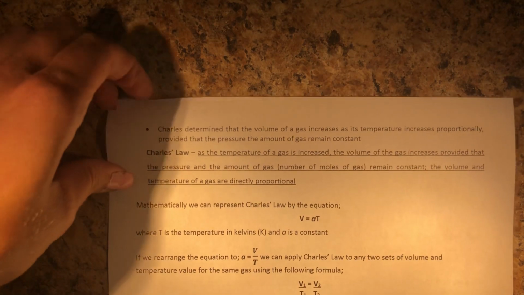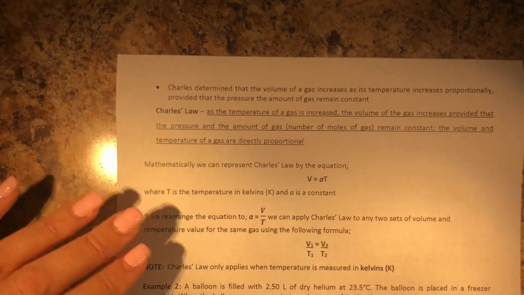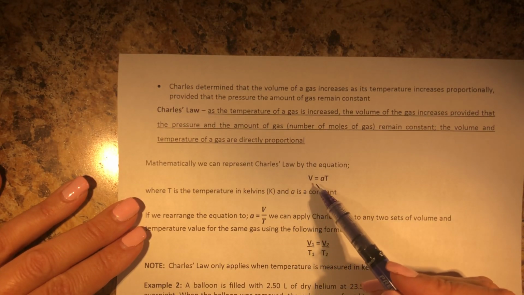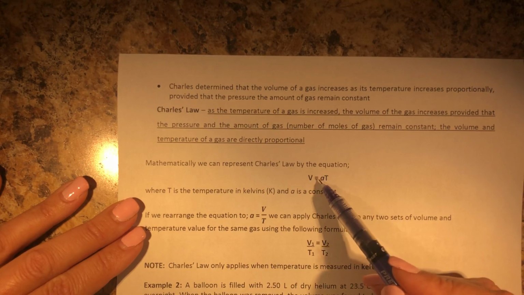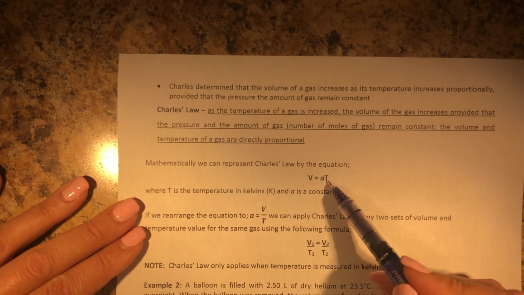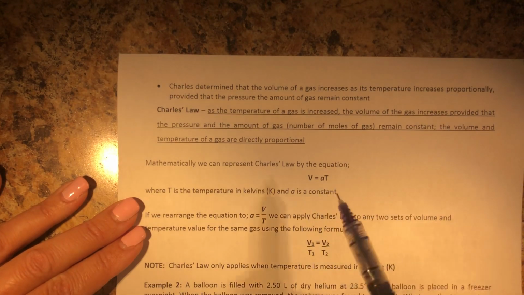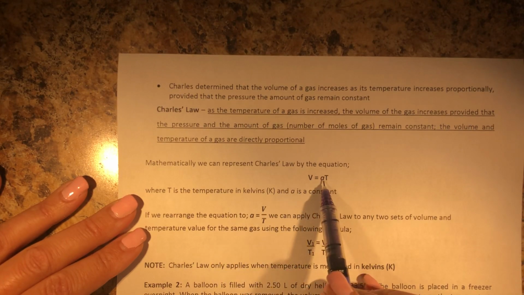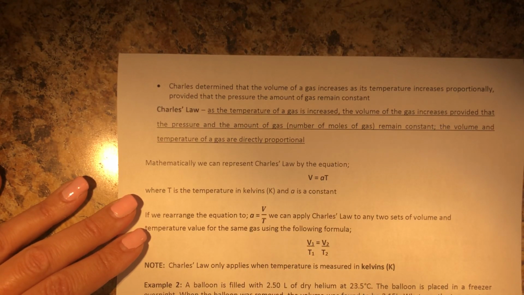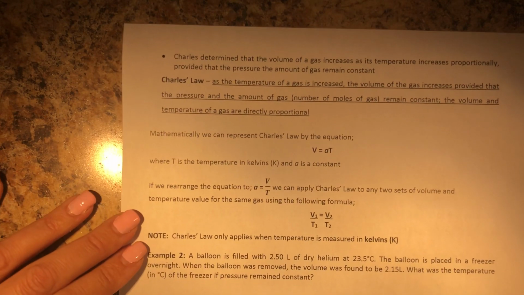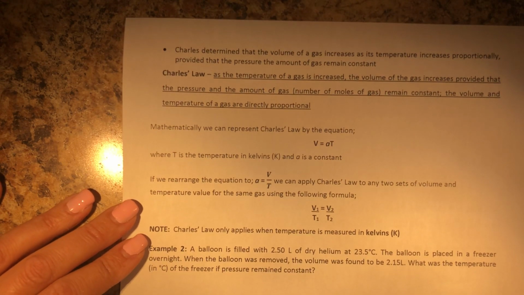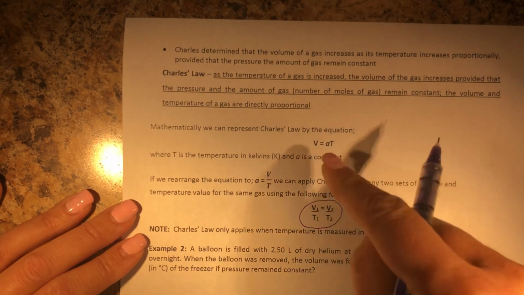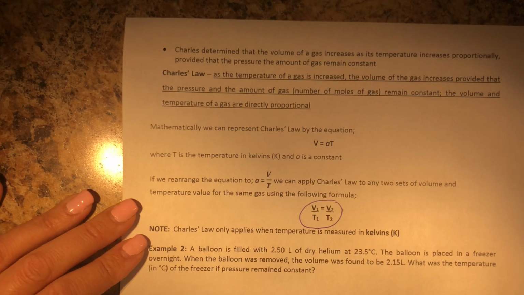So mathematically, we can represent Charles' law by this equation. V is equal to alpha times T, which is a constant. Okay? So if we rearrange the equation, the constant is equal to V over T. So we can apply this to any two sets of volume and temperature values. This is the formula that we're most concerned with here. This up here is just telling how we get to that, okay?